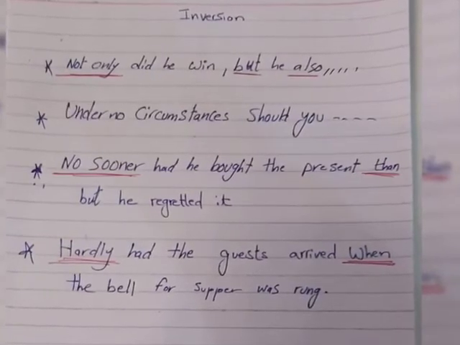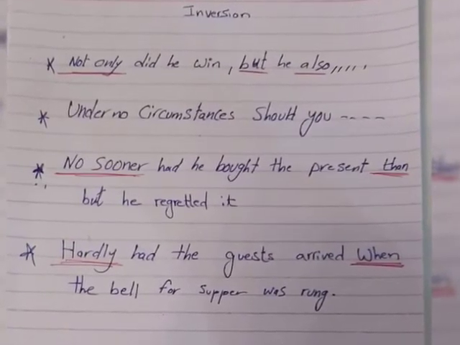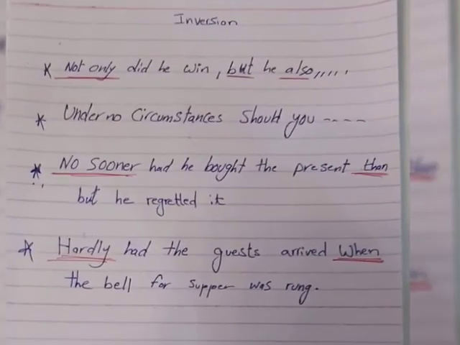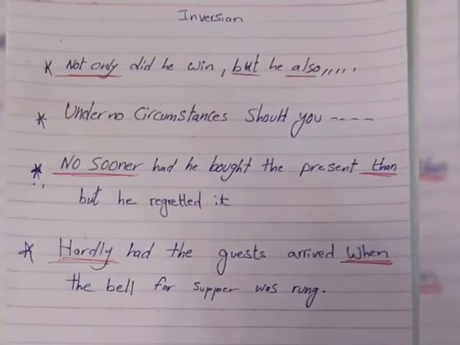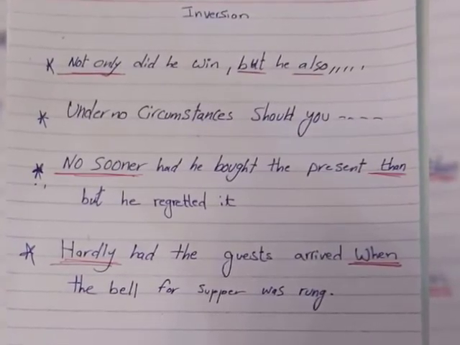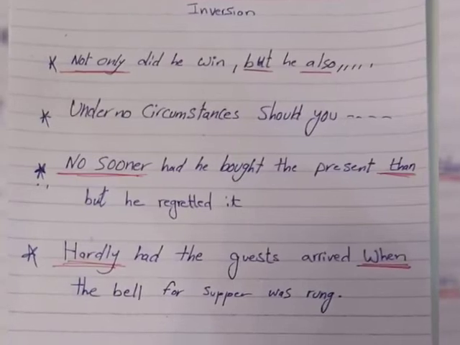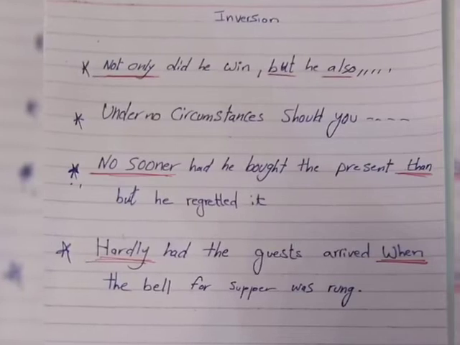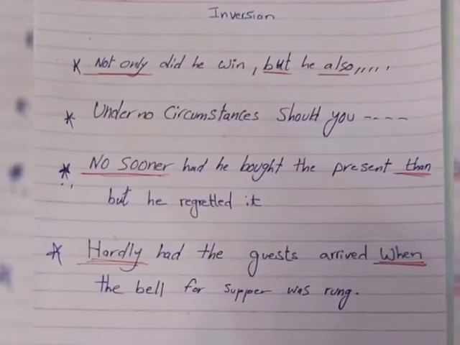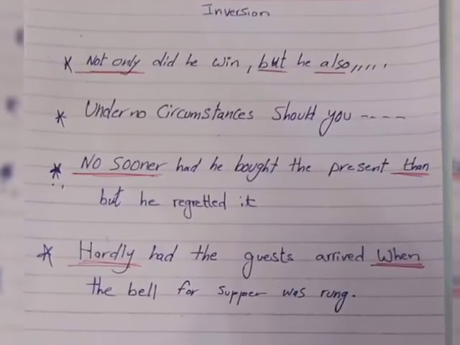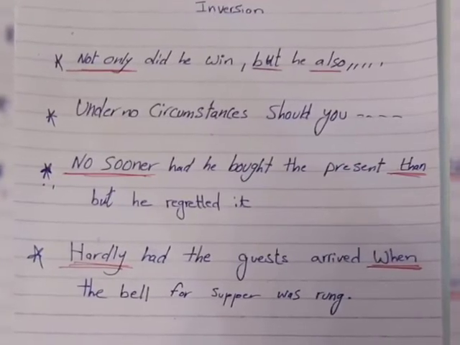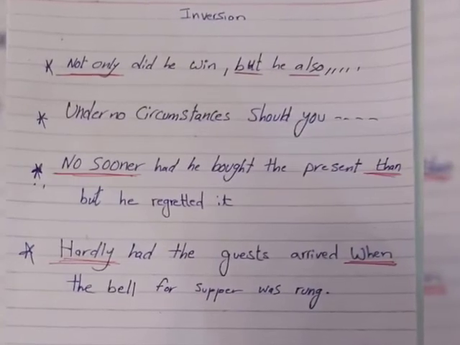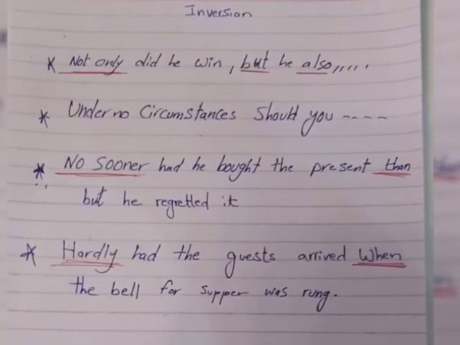Another example, under no circumstances. And again, we're looking at a negative construction, which is why we're looking at inversion. So under no circumstances should you call her, or him. Okay? Whatever you do, do not call. In no situation should you call. So what do I use? I started with the auxiliary verb, and then the subject, and then the main verb. This is the inversion. And the same thing with the other sentences.